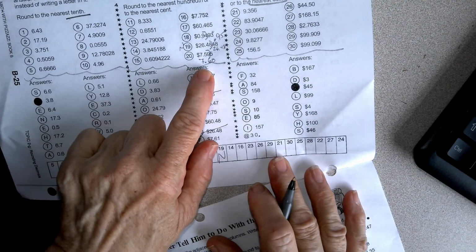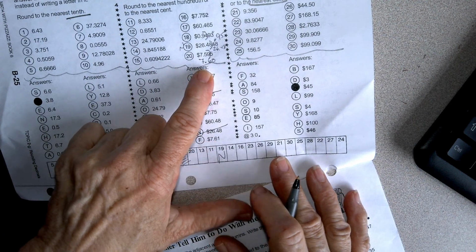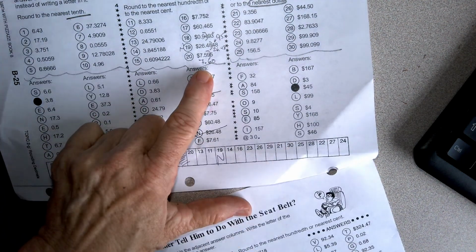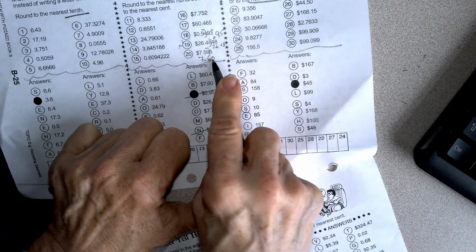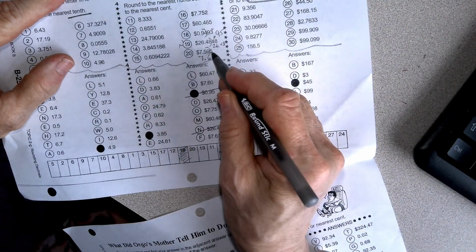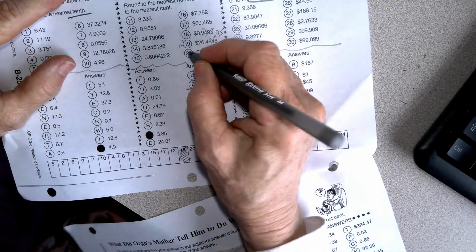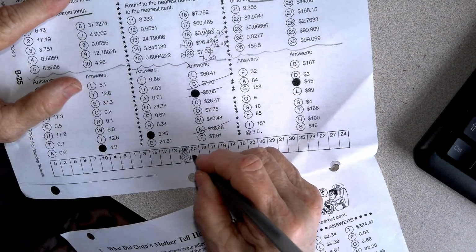Can I make it 7.6? No, because we're rounding to the hundredths, and if I take off that 0, it's only to the tenths. You have to leave that 0. So make sure it matches here, and also dollars, you have to have that extra. So that 20 gets the letter B.